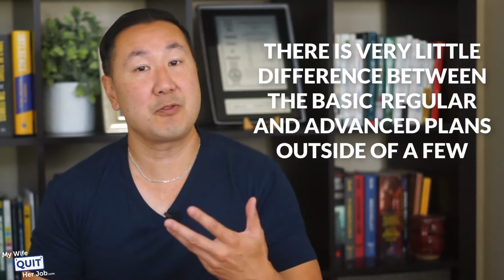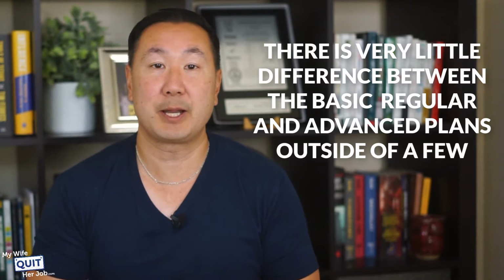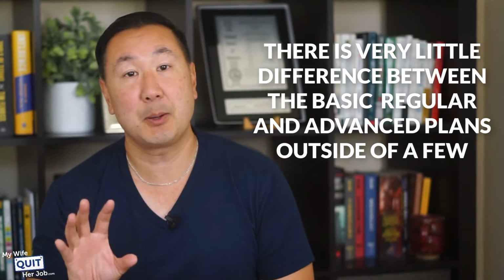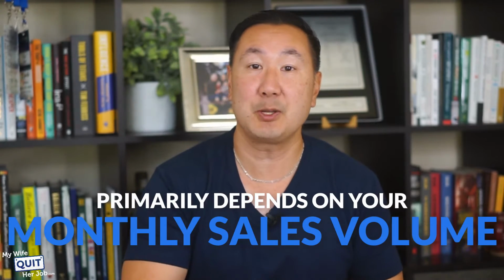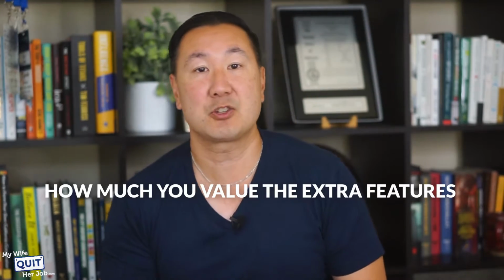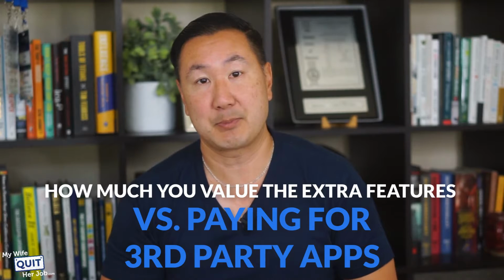Second of all, there's actually very little difference between the Basic, Regular, and Advanced plans outside of a couple of features and processing fees. So as a result, your decision between Shopify Basic, Regular, and Advanced primarily depends on your monthly sales volume and how much you value the extra features versus paying for third-party apps.